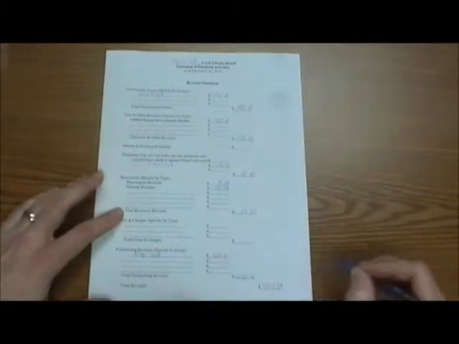Be careful not to record funds collected from overdue charges, lost or damaged items, or replacement cards. This information is recorded later on page 8.